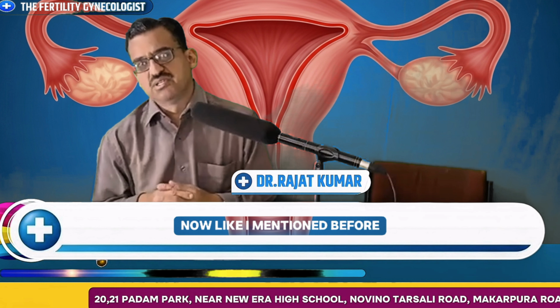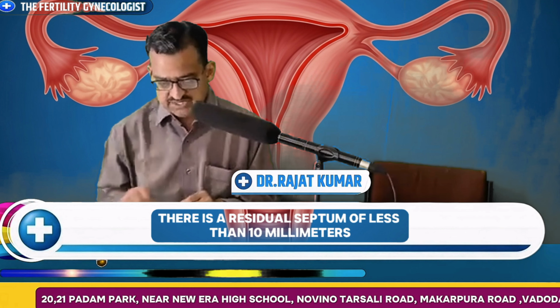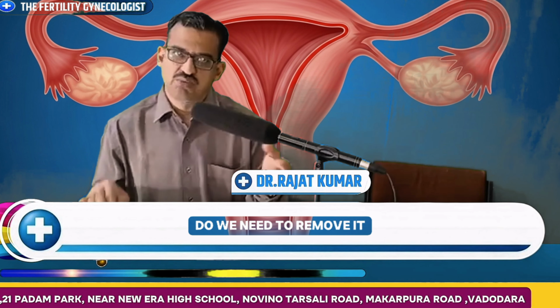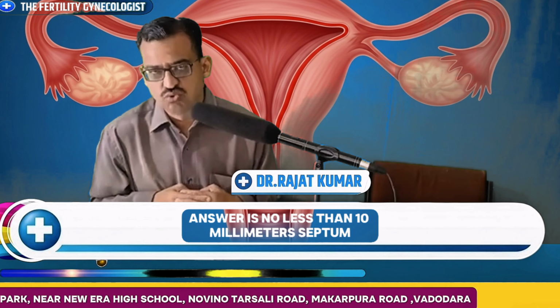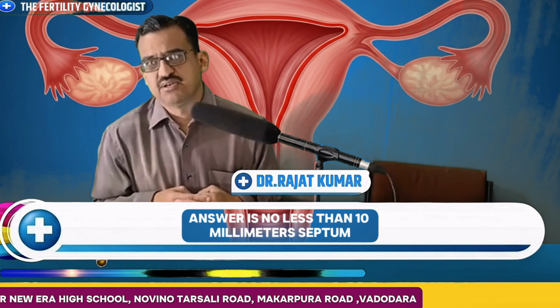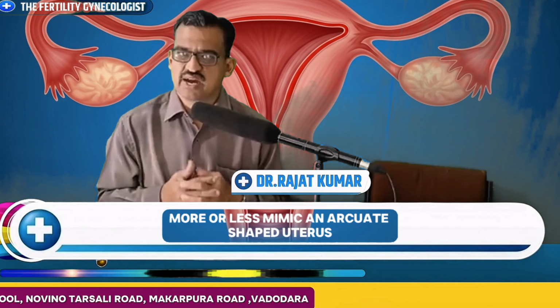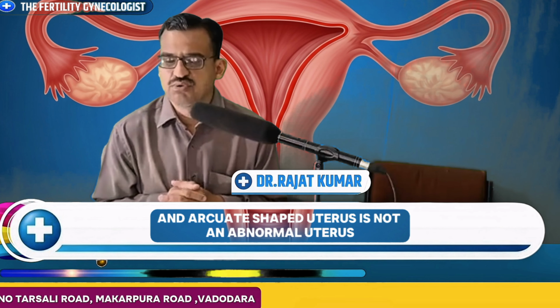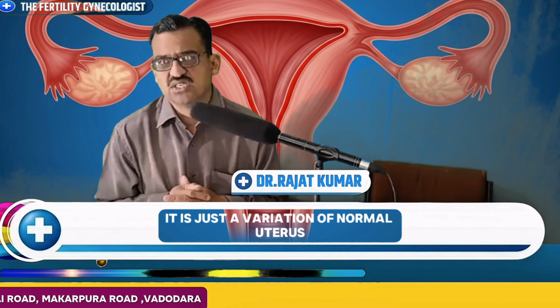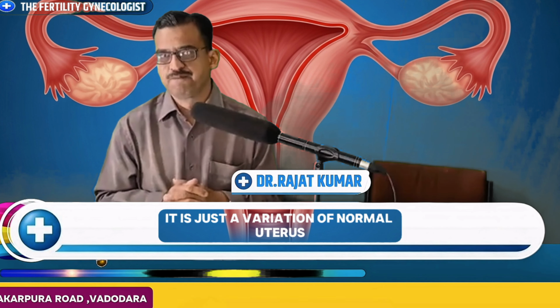Now, like I mentioned before, sometimes there is a residual septum of less than 10 millimeter. Do we need to remove it? Answer is no. A less than 10 millimeter septum, we do not need to remove, because it will more or less mimic an arcuate shape uterus. An arcuate shape uterus is not an abnormal uterus, it is just a variation of normal uterus.